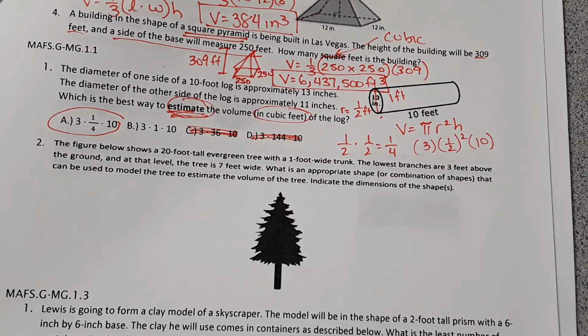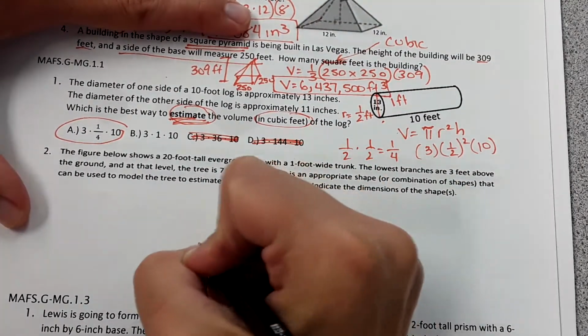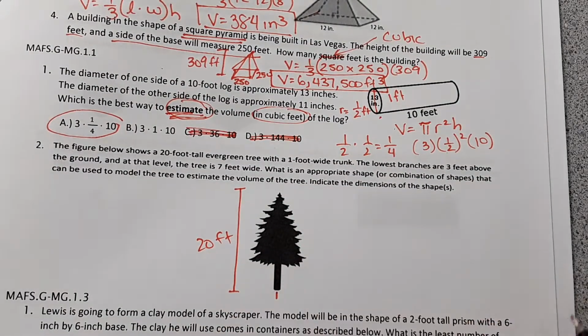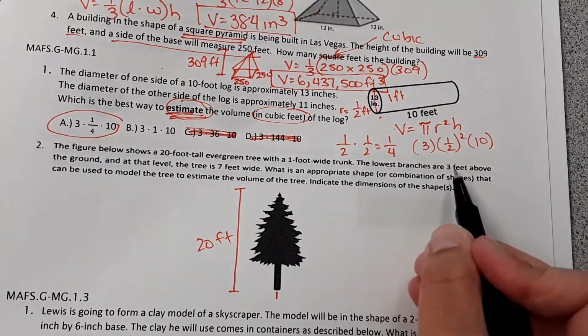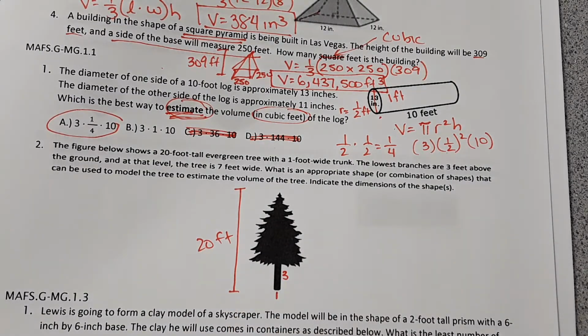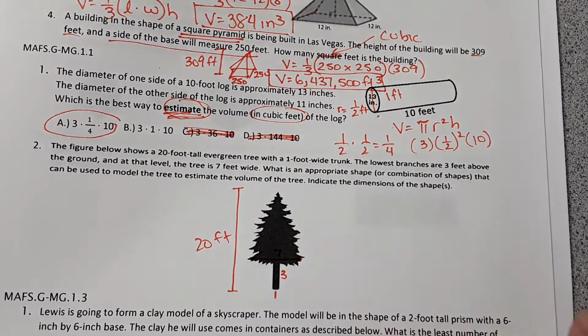Number 2. The figure below shows a 20-foot tall evergreen. So again, I'm just going to mark it up. 20 feet tall evergreen with a 1 foot wide trunk. The lowest branches are 3 feet above the ground. So that means this dimension is 3 feet. And at that level, the tree is 7 foot wide. So the leaves are 7 foot wide here.